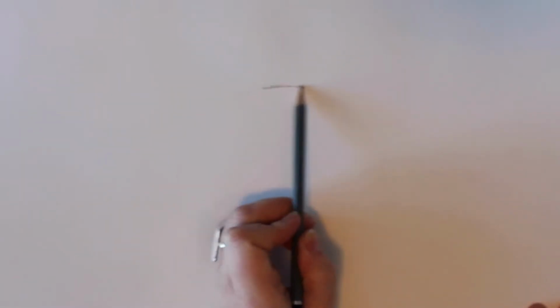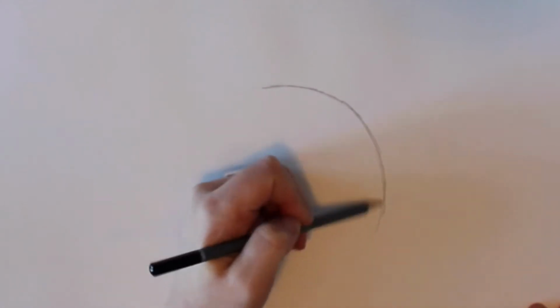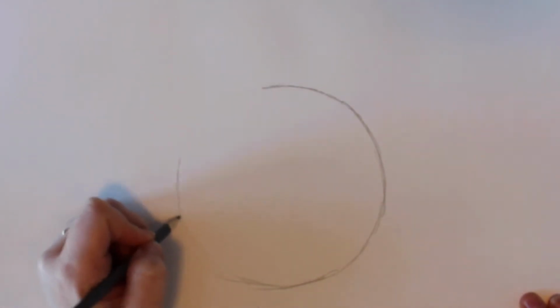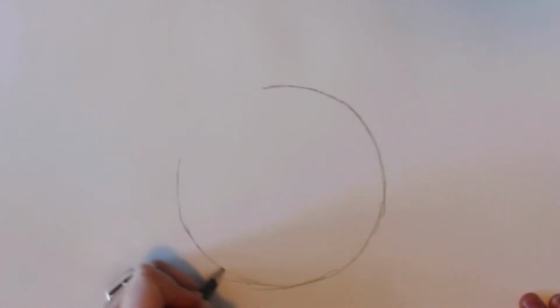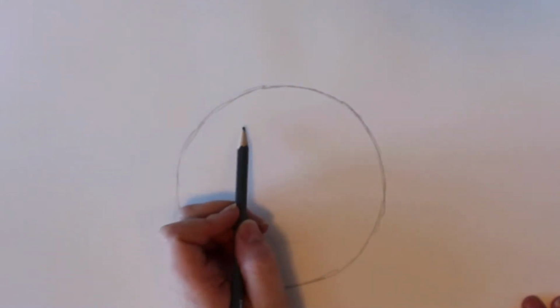Okay, so I'm going to start off by drawing a circle. If you want to, you can use something to draw around. So if you wanted to use a side plate or something like that, that's absolutely fine, just to get this main part put in place. This circle is what's going to be the actual eyeball. Remember to draw this lightly because you're not going to need all of this. This here is just a rough guideline to show where your eye socket's going to go.